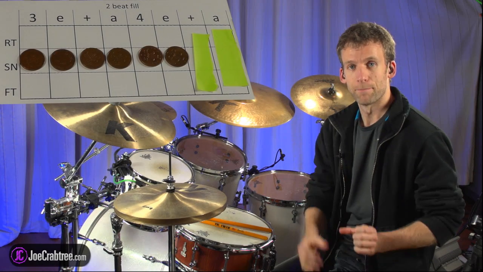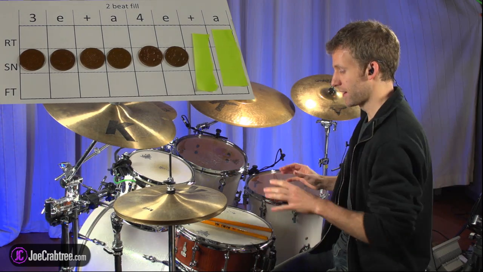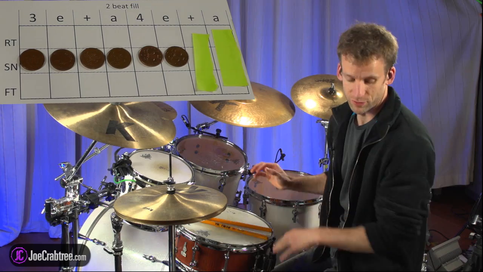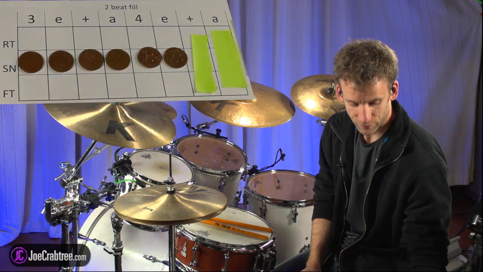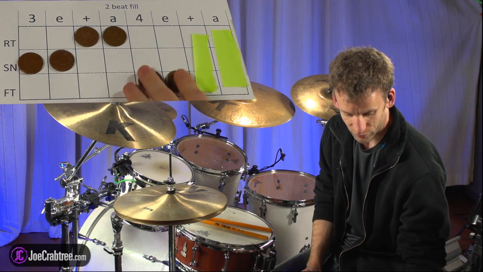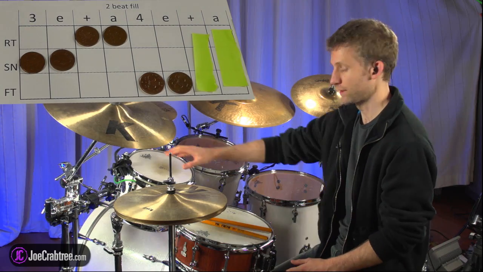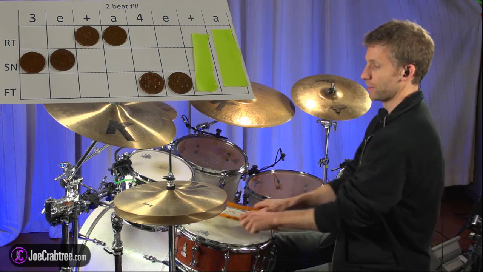I'm going to talk about melodic and rhythmic ideas. So a melodic idea is to do with the sounds that we're playing on. So snare drum and the toms. So I've got here a rack tom, snare drum, and floor tom. So let's say we have a fill that goes 2 notes on the snare drum, 2 notes on the rack tom, and 2 notes on the floor tom. That's a melodic idea. 2 notes on the snare, going down to 2 notes on the rack tom, then to 2 notes on the floor tom. Let me play you that fill.